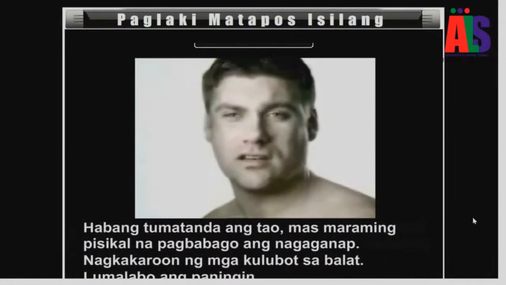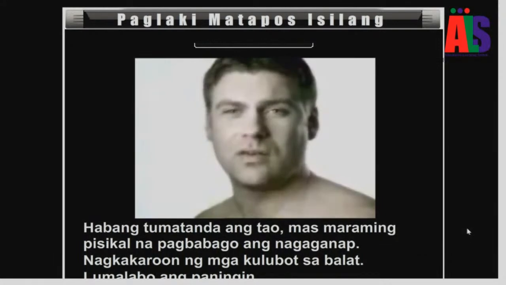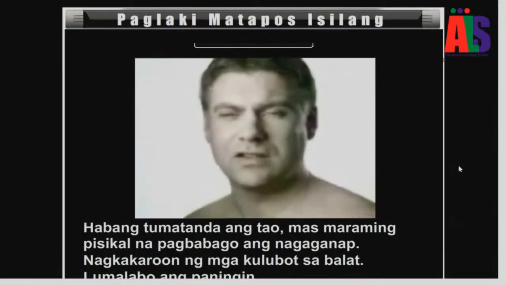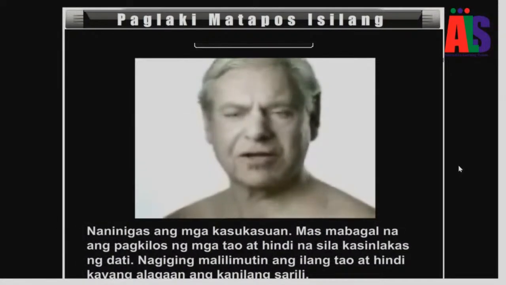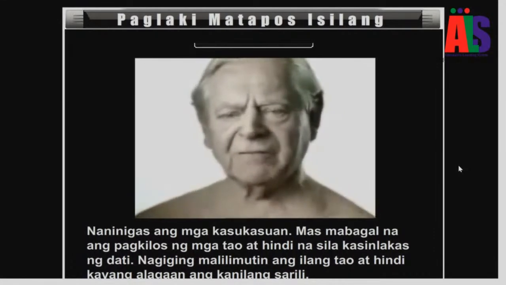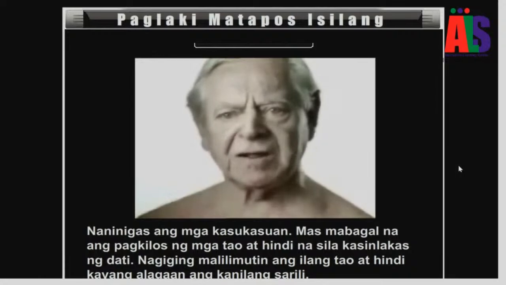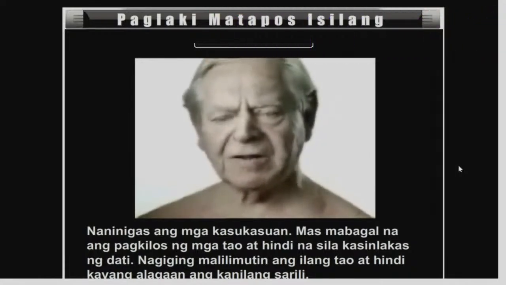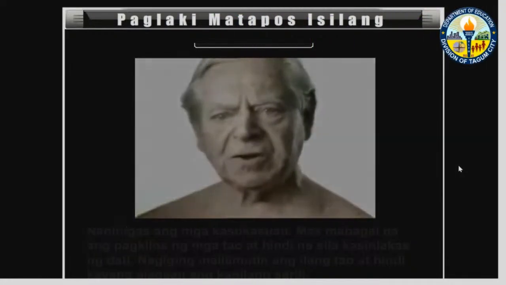Habang tumatanda ang tao, mas maraming pisikal na pagbabago ang nagaganap. Nagkakaroon ng mga kulubot sa balat, lumalabo ang paningin, humihina na ang pandinig, naninigas ang mga kasukasuan, mas mabagal na ang pagkilos ng mga tao at hindi na sila kasinlakas ng dati. Nagiging malilimutin ang ilang tao at hindi kayang alagaan ang kanilang sarili.